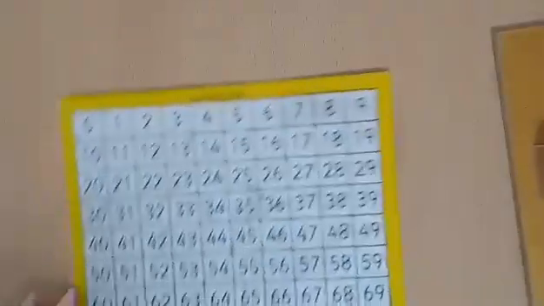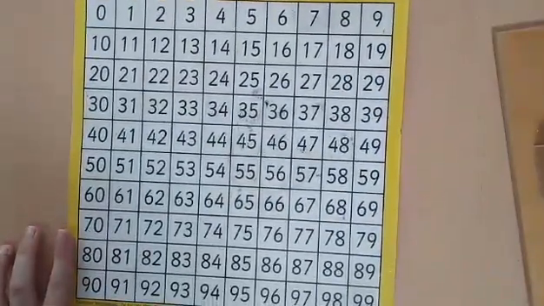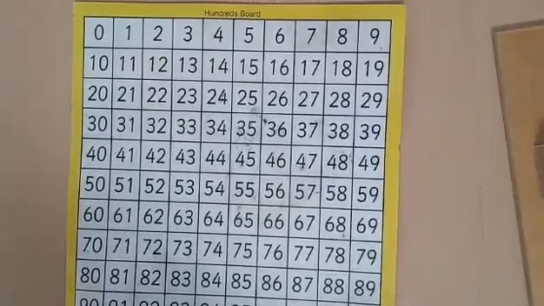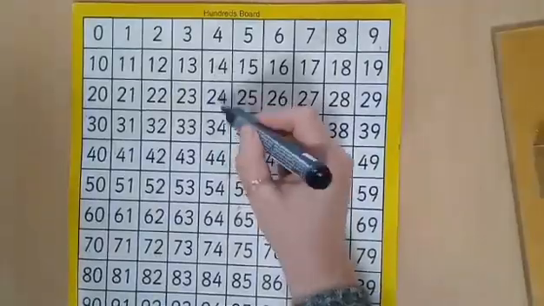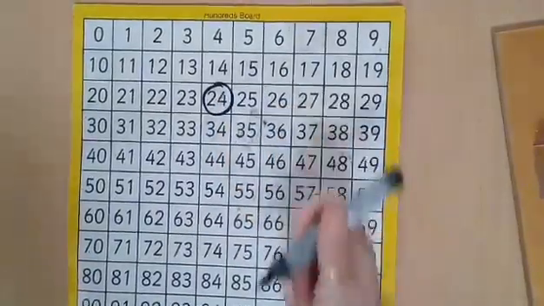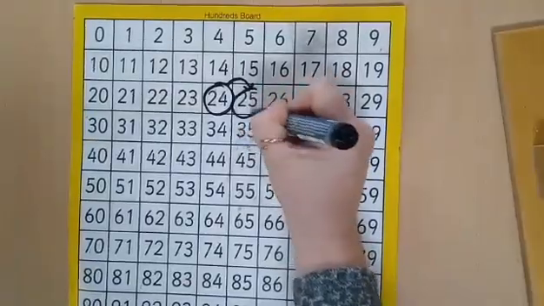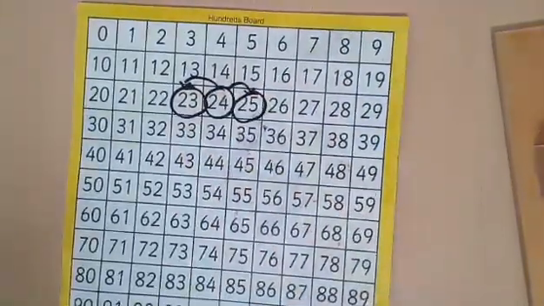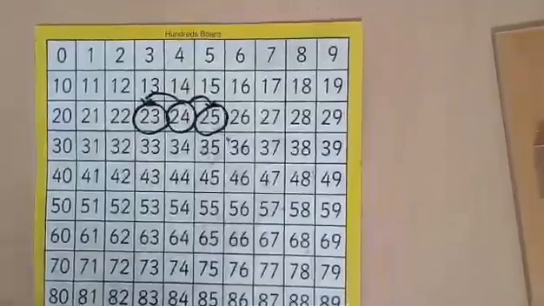Well done. The last thing I'm going to show you is 100 square. I can't quite fit the whole thing in, but you can choose any number on here. So if you wanted a challenge, you could give something really big, but this number, 24. One more, you're going to jump forwards. One less, you're going to jump back. So you can use this to find any number, find one more and one less.